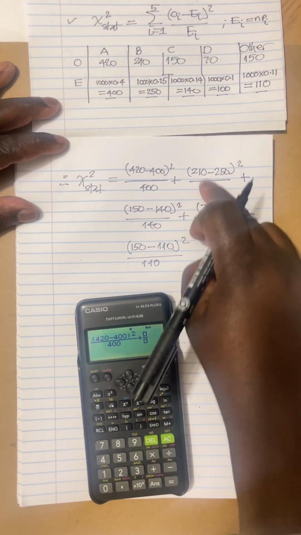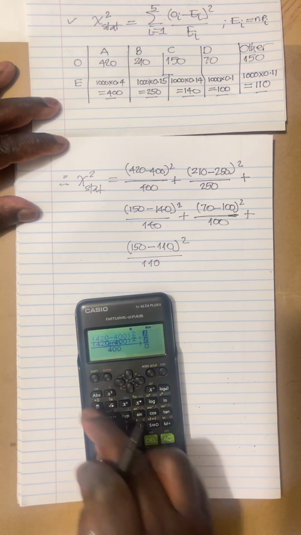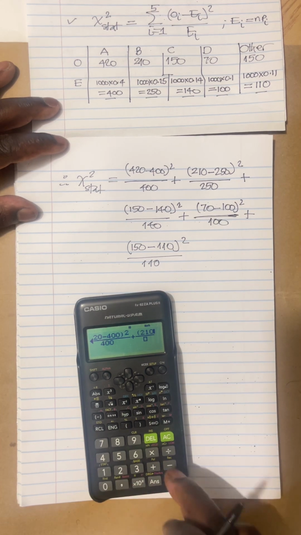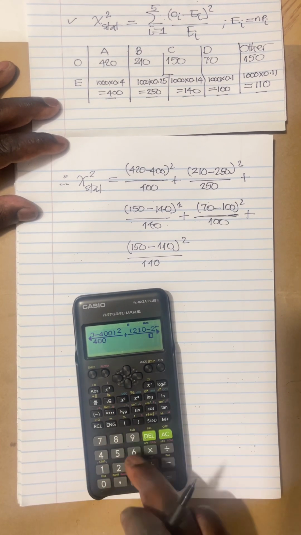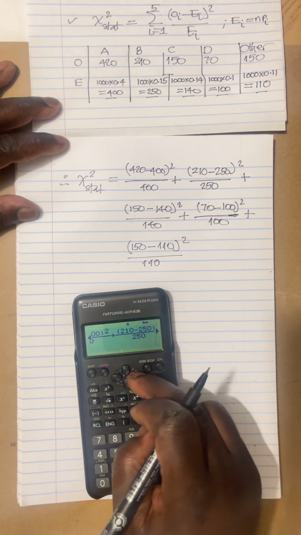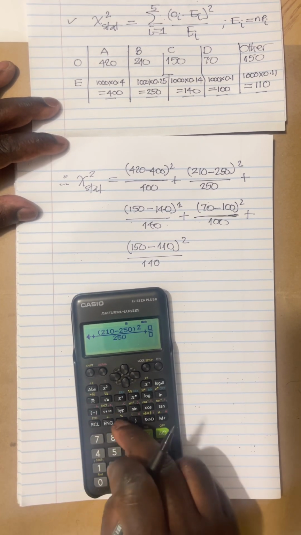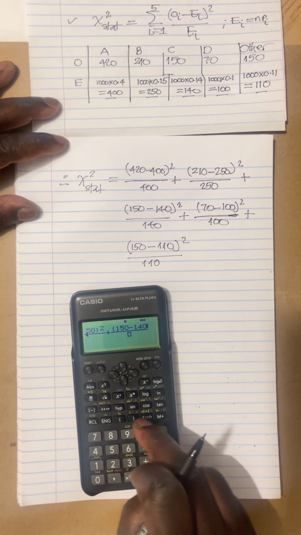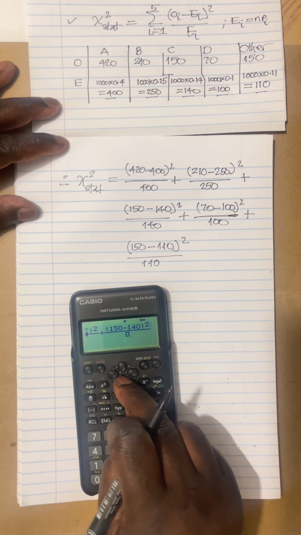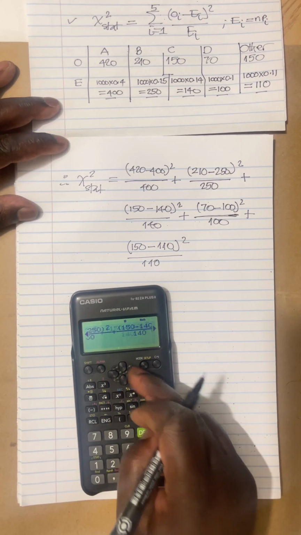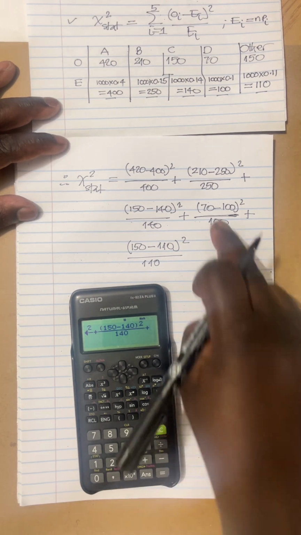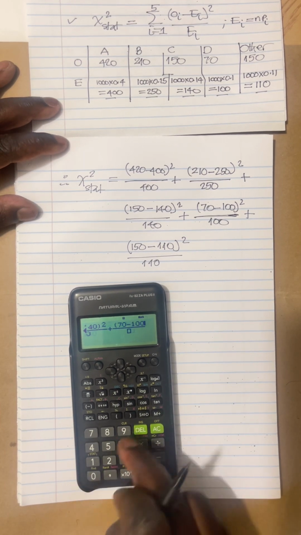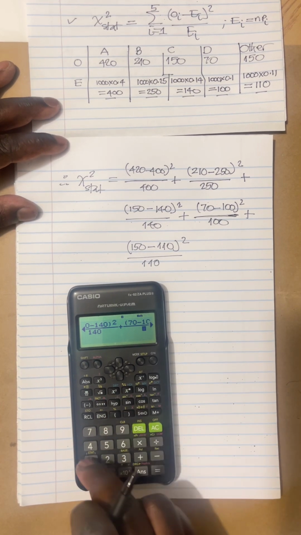So the next part I'm adding, on the second expression there, I'm saying, open brackets, 210 minus 250 all squared over 250, and then I'm going to say plus, we're here, 150 minus 140 all squared divided by 140, and I'm moving on, plus, I'm here now, 70 minus 100 all squared divided by 100.